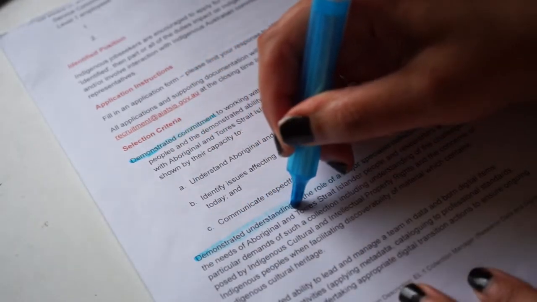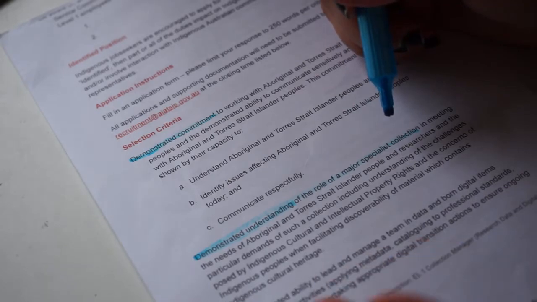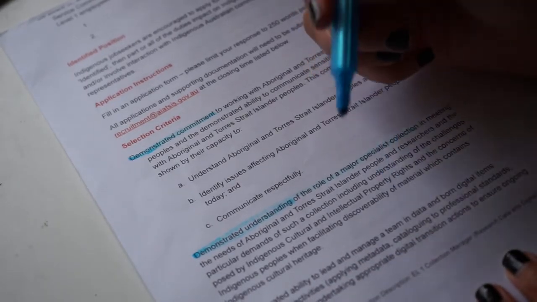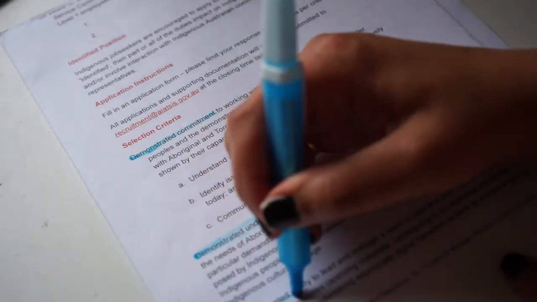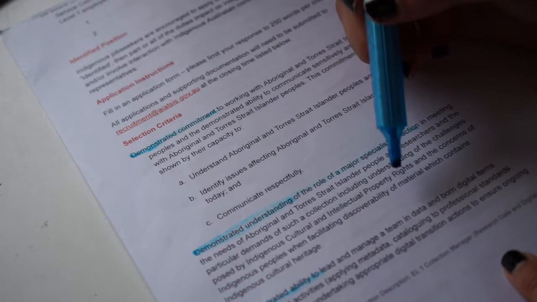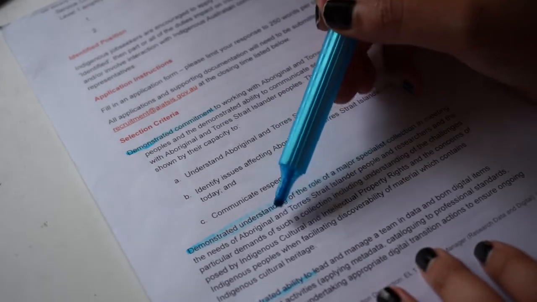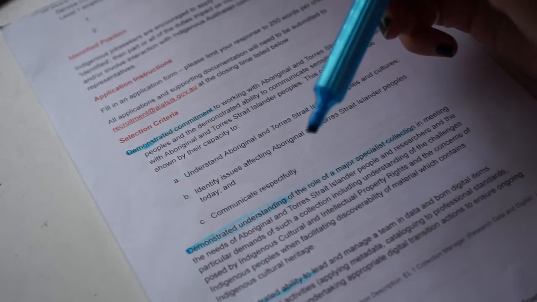Demonstrated understanding of the role of major specialist collections in meeting the needs of Aboriginal and Torres Strait Islander peoples. And again, demonstrated ability to lead and manage a team in data and born digital items. These words and or phrases are important.